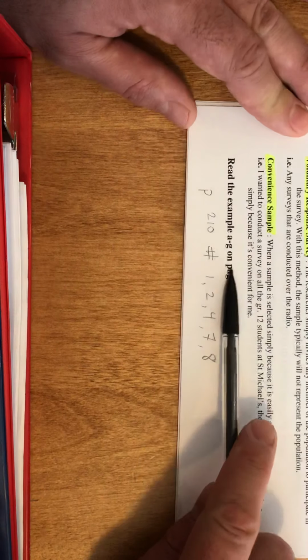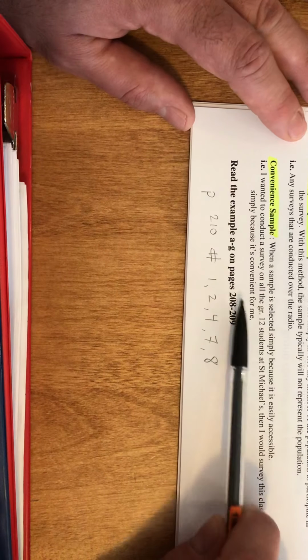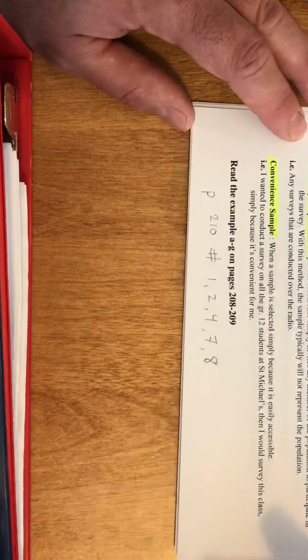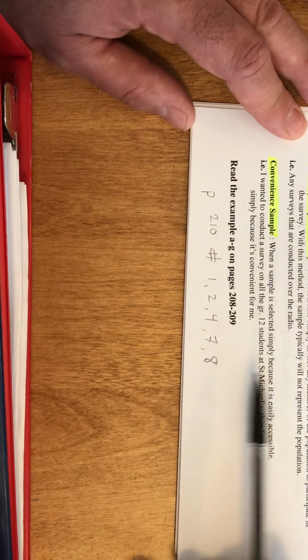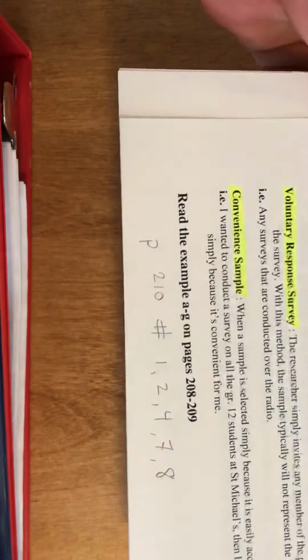Okay. So read through the examples on pages 208 and 209, A to G. They give you more examples and you can try to identify them yourself. And then those 5 questions on page 210: 1, 2, 4, 7, and 8. Nothing too difficult. Again, just an introduction to some of the concepts.